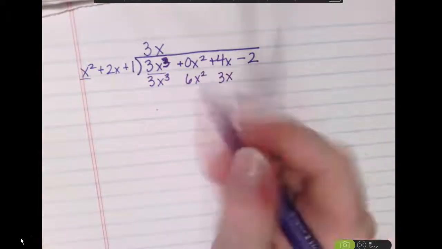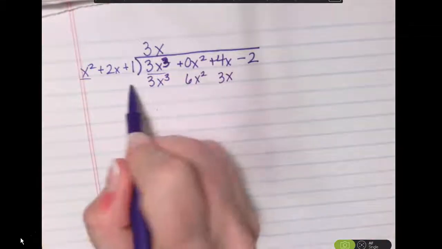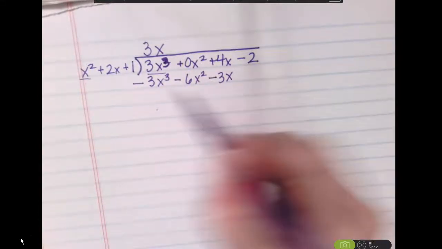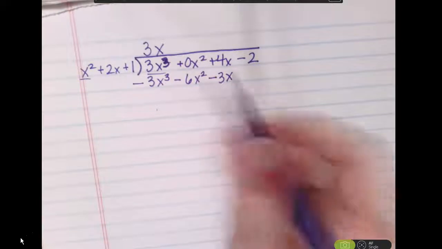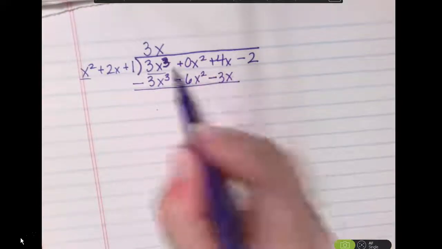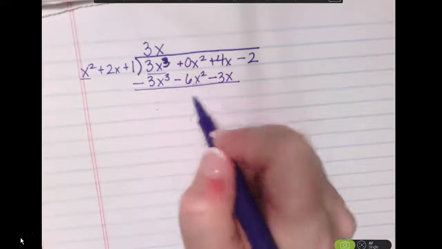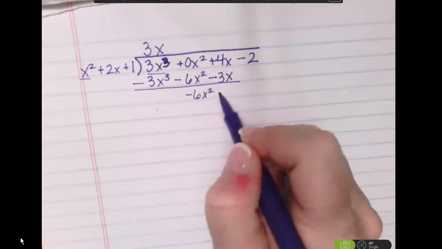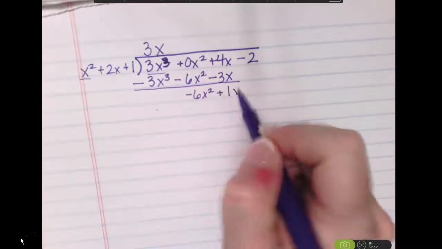Now, just like when you're dividing, you subtract. So I'm subtracting each term. If it's positive, I make it negative. If it's negative, I make it positive. So this is 0. 0 minus 6 is negative 6x squared. 4 minus 3 is positive 1.